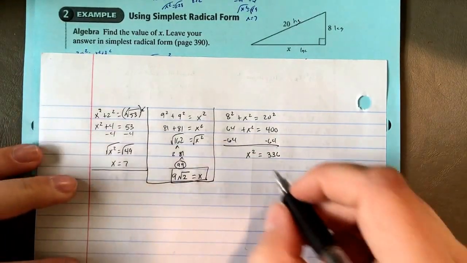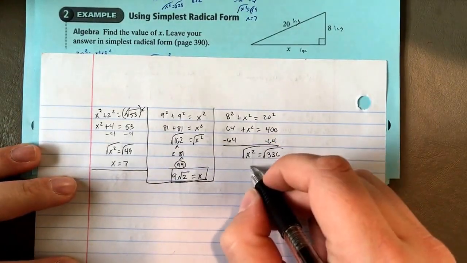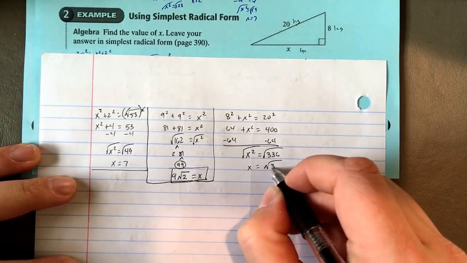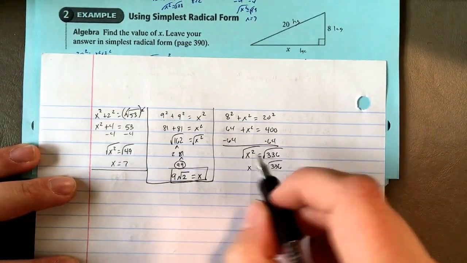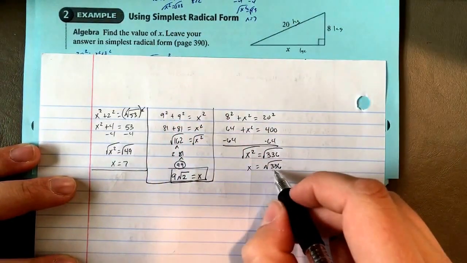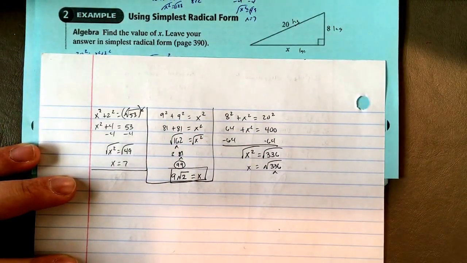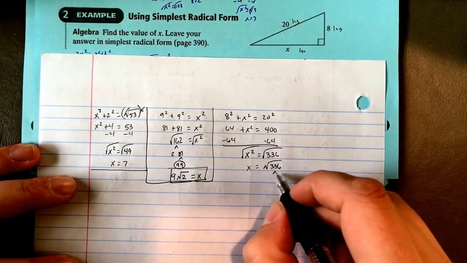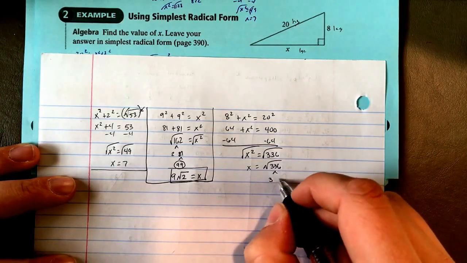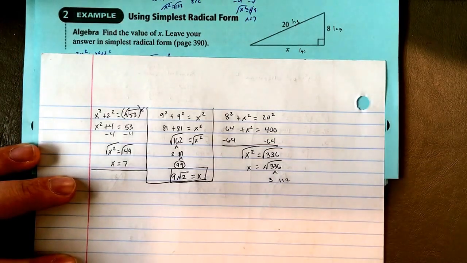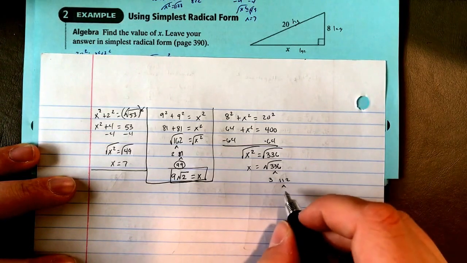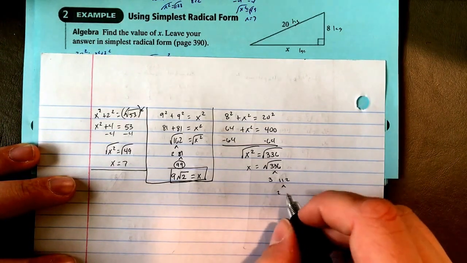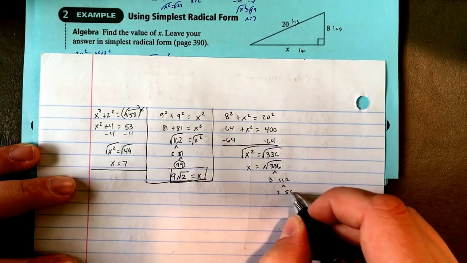And now we're going to take the square root of both sides, and x equals the square root of 336. Since it asks for the simplest radical form, we're going to simplify. What goes into 336? We don't exactly know, but let's try 3. That leaves us with 112. 3 times 112 is 336. 112 is even, so let's divide by 2. That leaves us with 56.